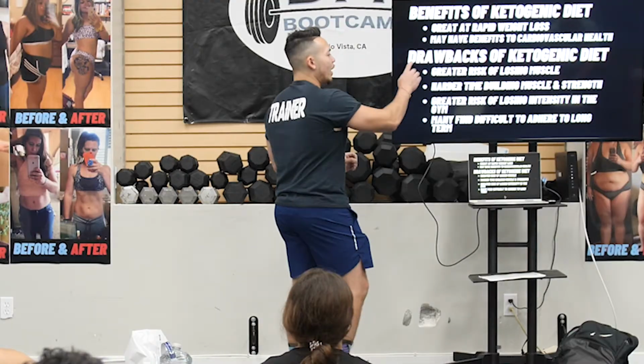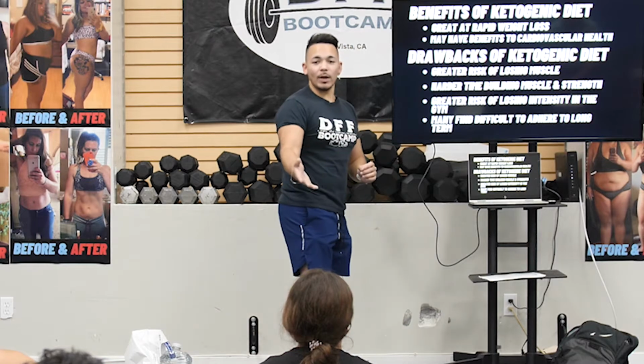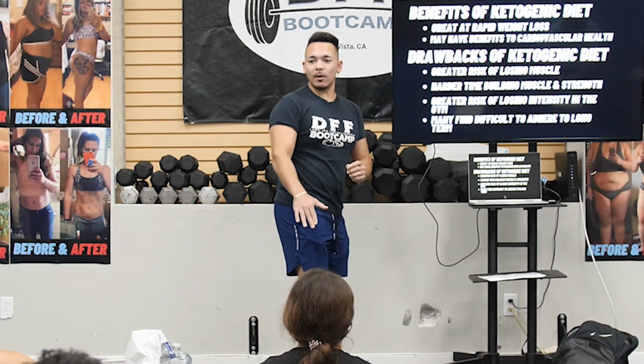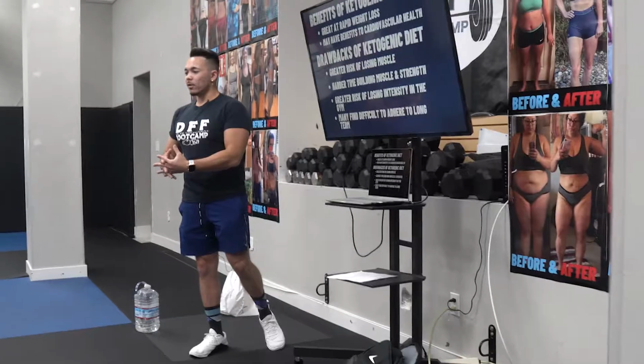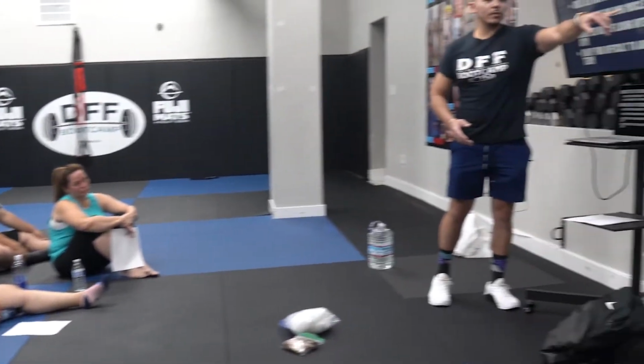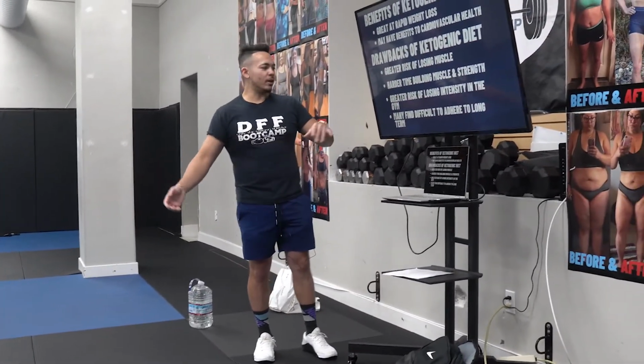Drawbacks though, greater risk of losing muscle. We already talked about why that's bad. It's gonna slow your metabolism down and you're gonna be less toned. I don't think anybody here wants to be more flabby, right? No, that's what happens if you lose muscle, okay? Harder time building muscle and strength. We already went over why that's an issue.